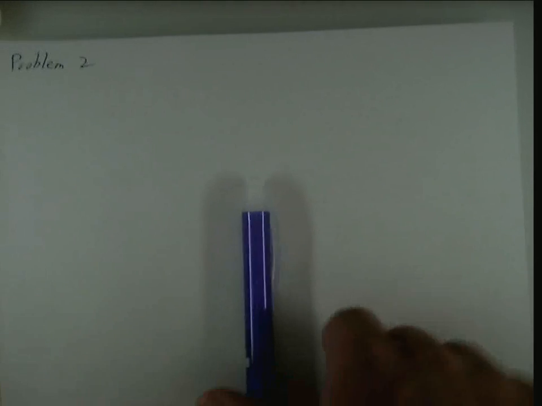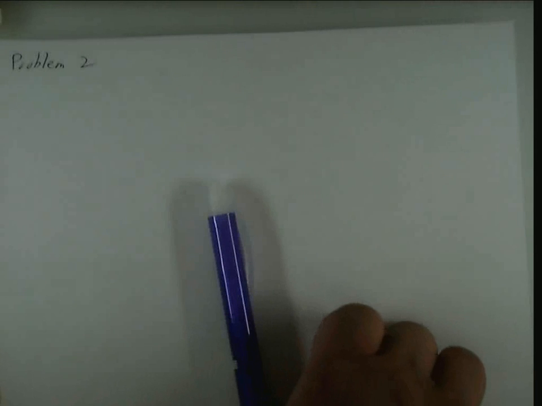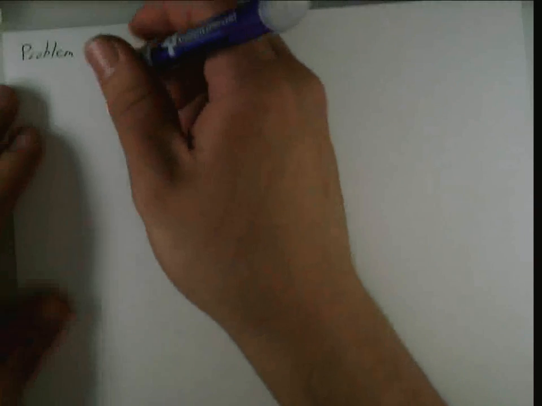This is the solution video for problem set 7, problem 2, which is the serial comparator problem. And essentially, rather than restate the problem, I'm just going to draw the block diagram that I have in mind.